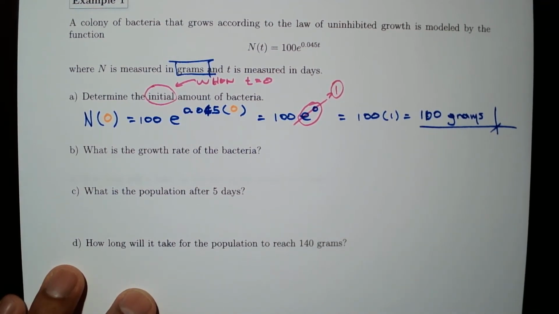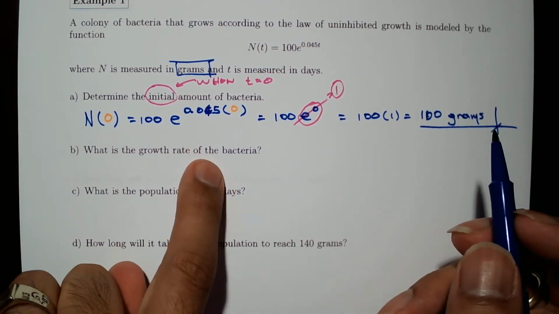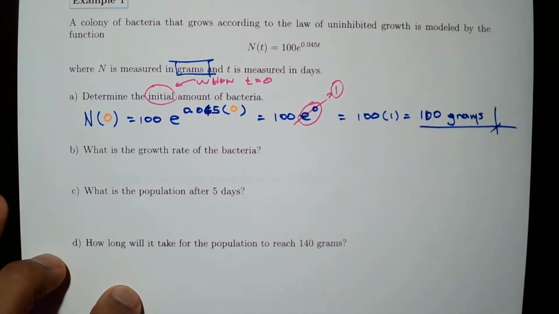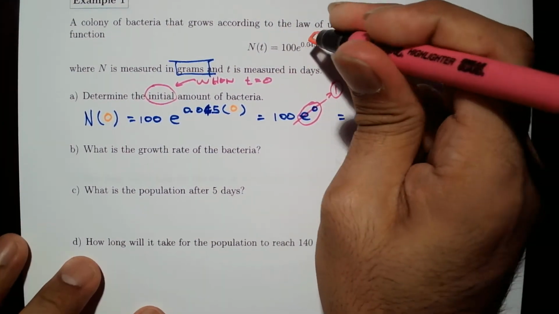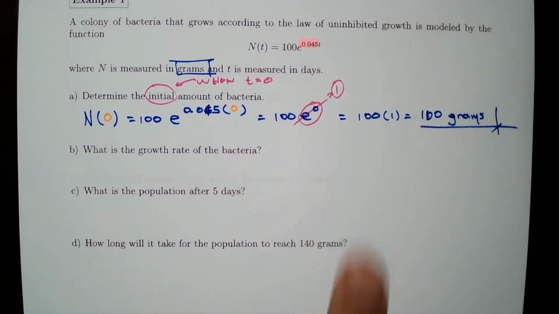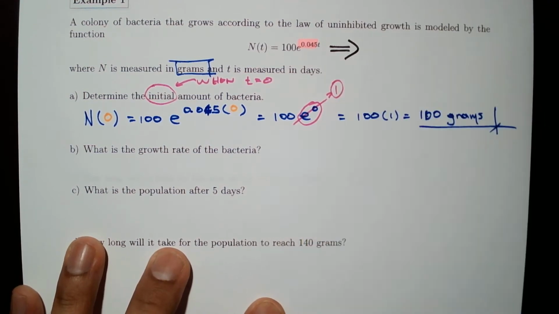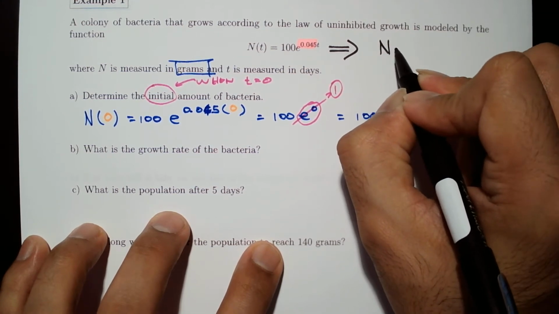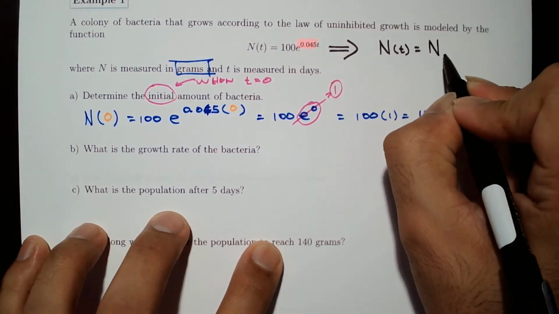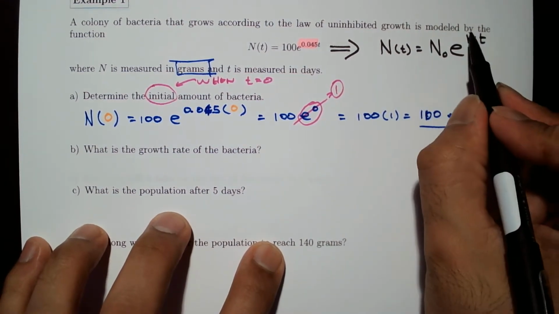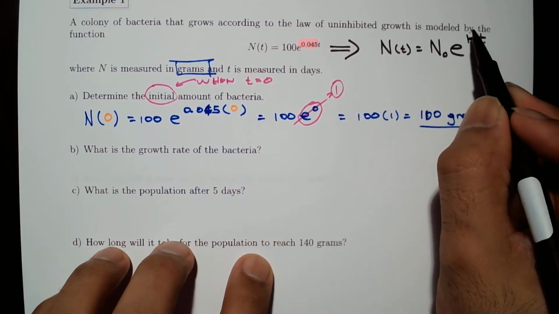Part B, what is the growth rate of the bacteria? That is given by the number that multiplies the variable t in the exponential part. The generic model is N of t equals N initial times e to the kt, where k gives us the growth rate.